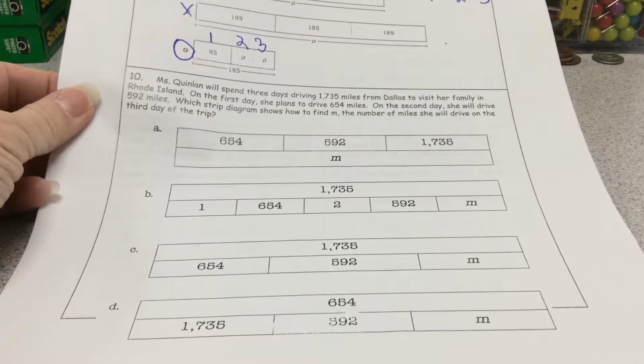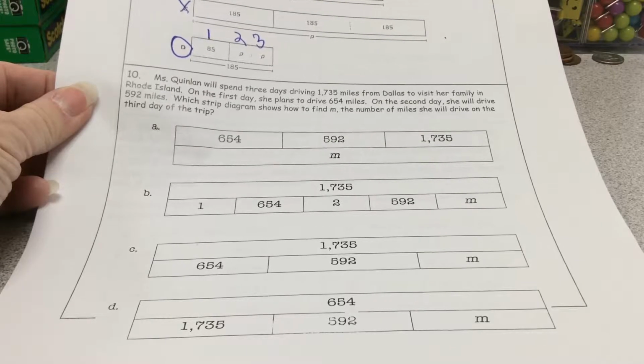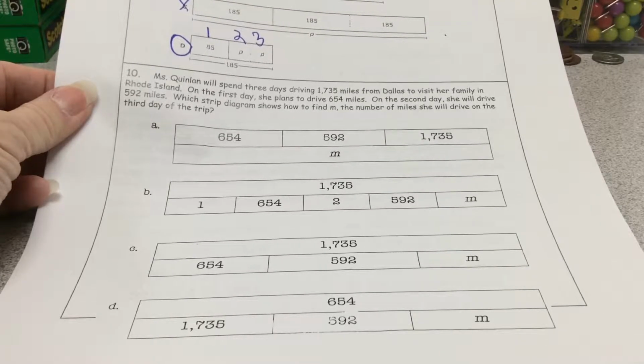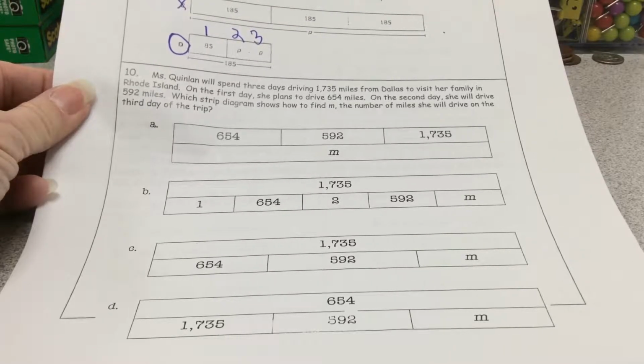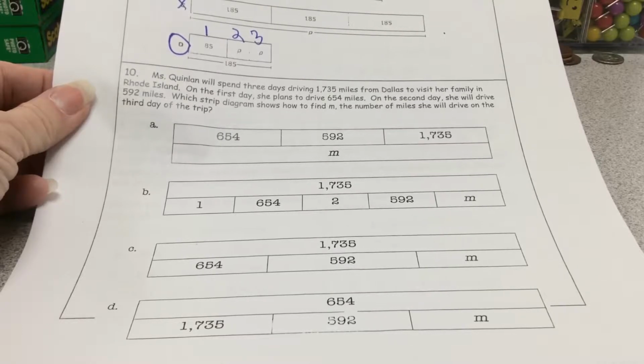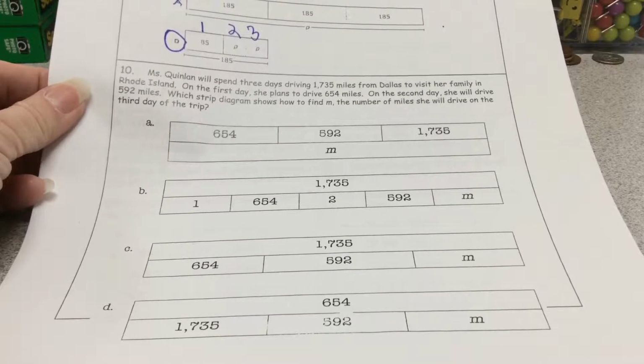Question number 10. Miss Quinlan will spend 3 days driving 1,735 miles from Dallas to visit her family in Rhode Island. On the first day, she plans to drive 654 miles. On the second day, she will drive 592 miles. Which strip diagram shows how to find M, the number of miles she'll drive on the third day of the trip?